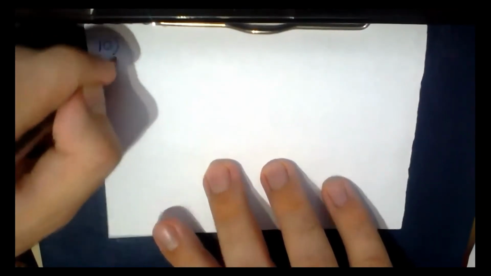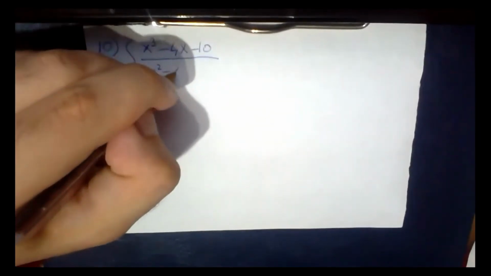Now, next question. Question 10. What was this question? The integral of x cubed minus 4x minus 10 over x squared minus x minus 6 dx.